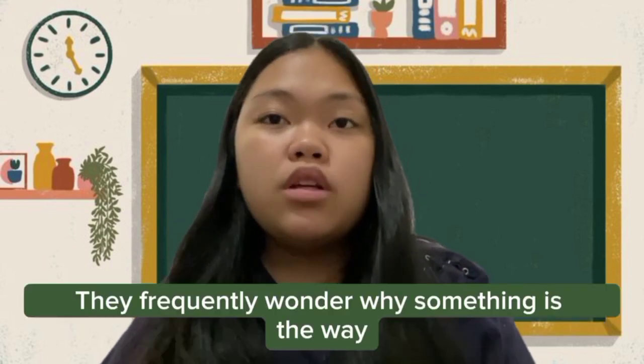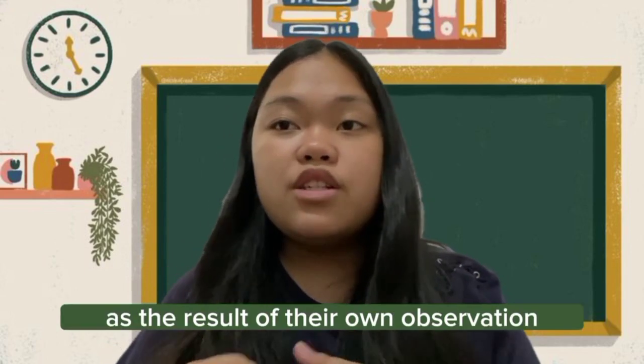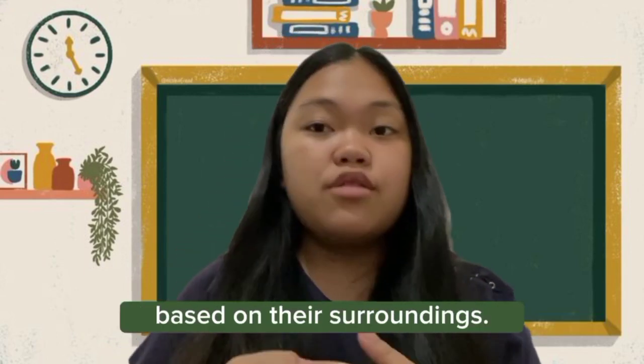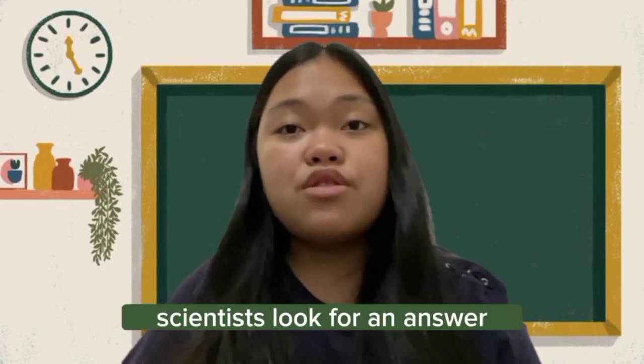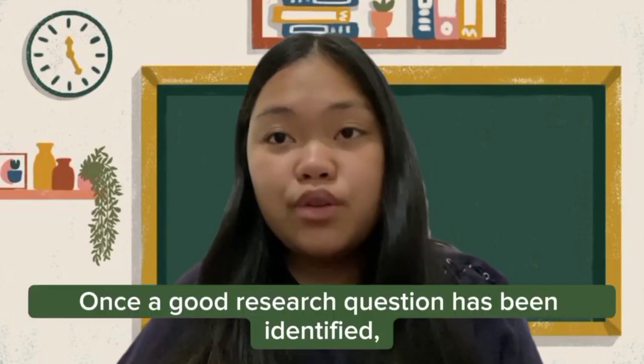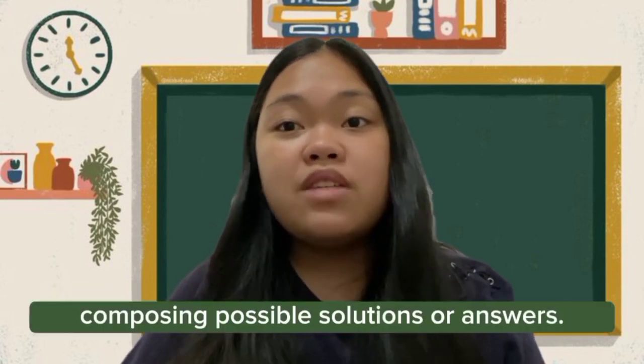They frequently wonder why something is the way that it is. They formulate questions as the result of their own observation based on their surroundings. To advance their research, scientists look for answers to these matters. Once a good research question has been identified, scientists start composing possible solutions or answers.